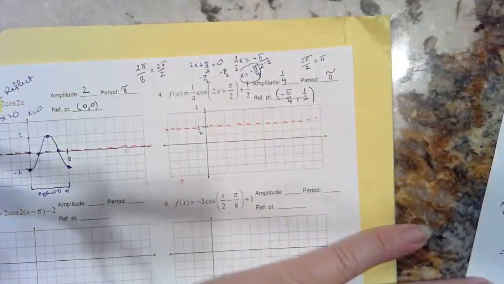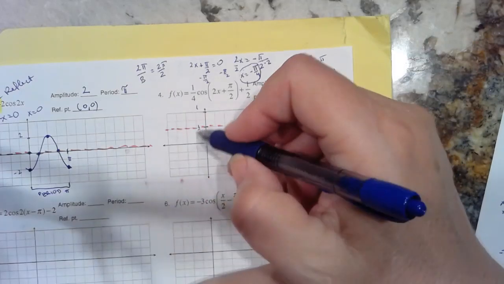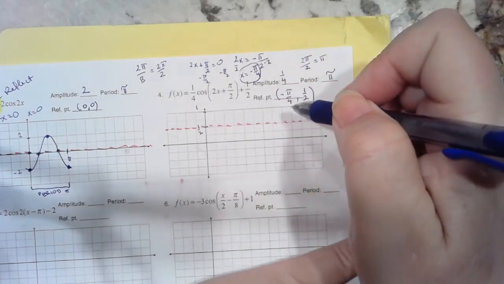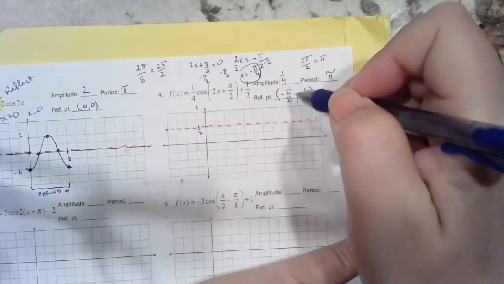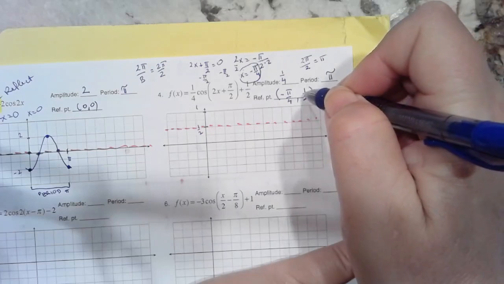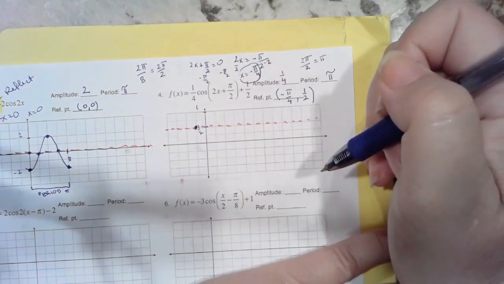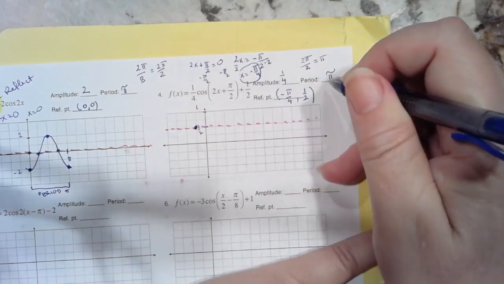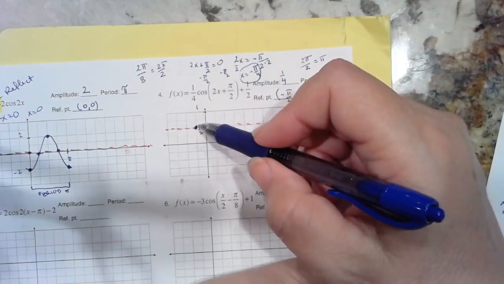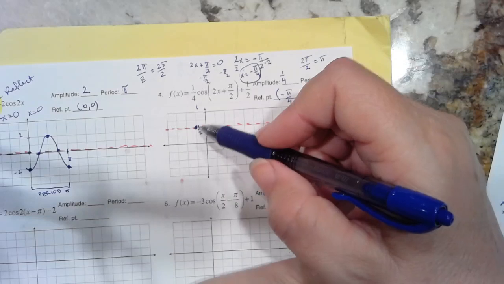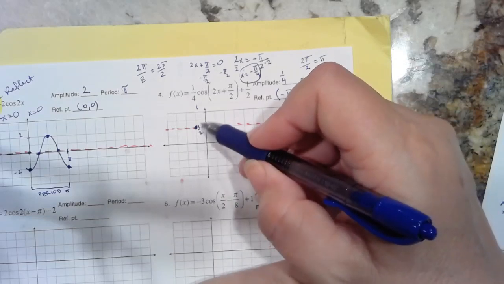Okay. So the next thing I need to decide, I need to scale. Let's see, I have pi over 4, so I'm just going to count, each one is going to be the fourth. So my reference is negative pi over 4 and 1/2. So this is my reference. And my period is pi, so this is pi over 4, sorry.